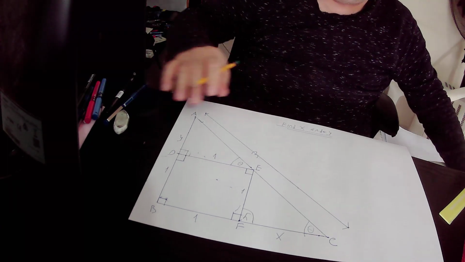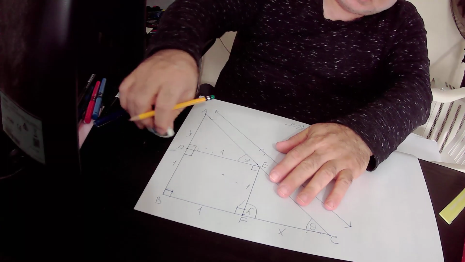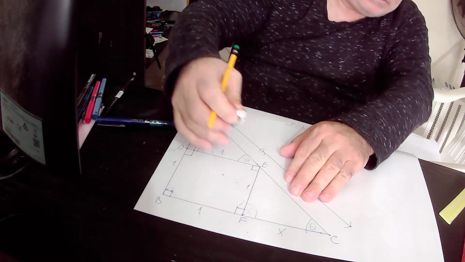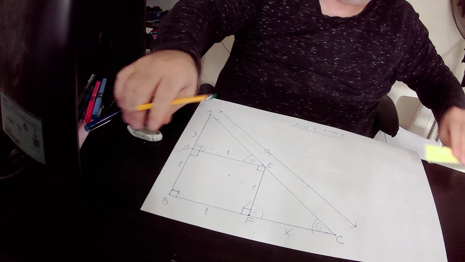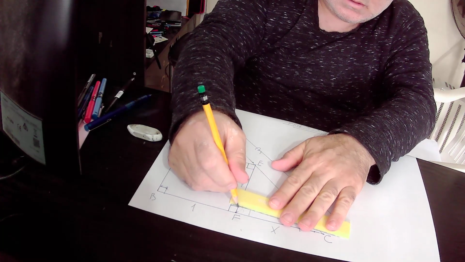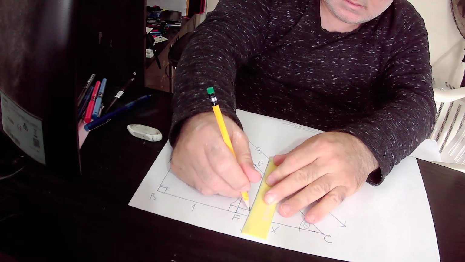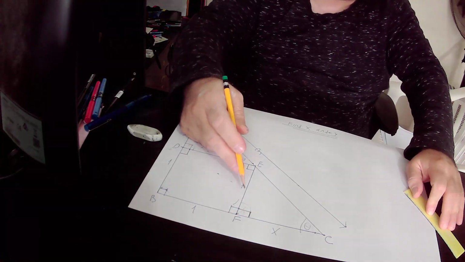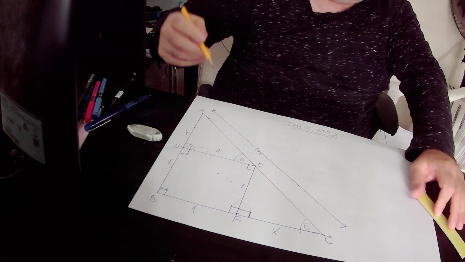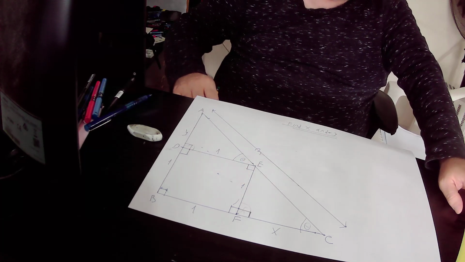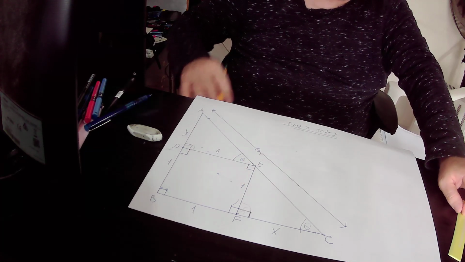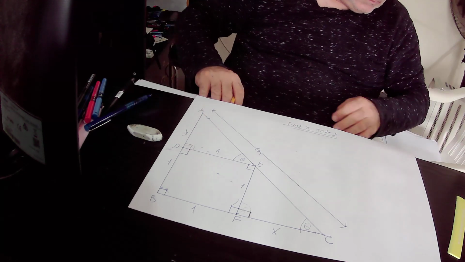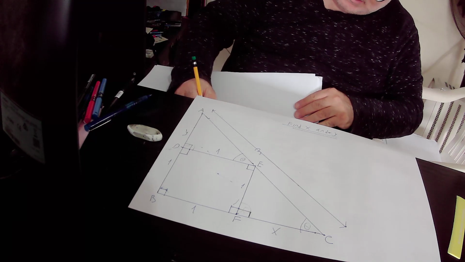So we'll substitute angle Y with a right angle, and triangle EFC is a right triangle. In the next step, we will focus on the right triangle, triangle ADE.